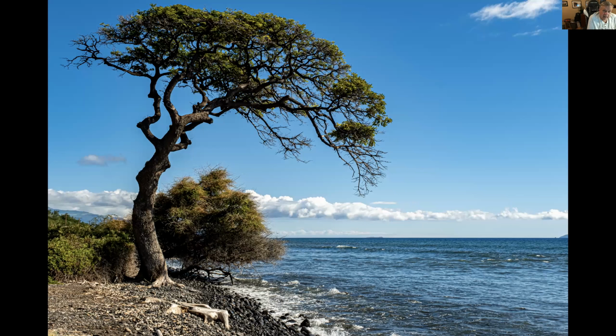And I tried to look up what kind of tree this is. I think they call it an ohia tree, but I'm not sure. And this was taken between Olowalu Beach and Ukumehame Beach Park along the Piilani Highway.